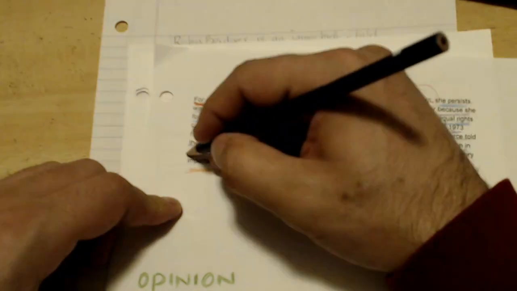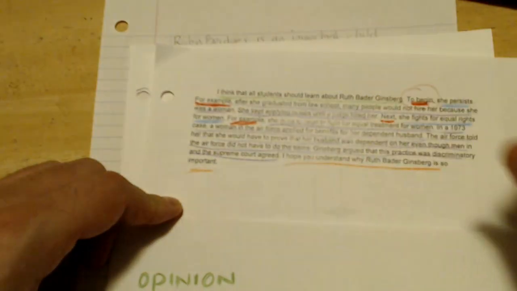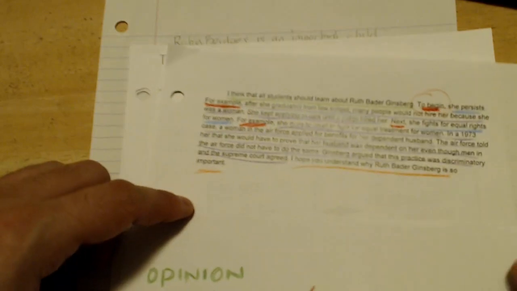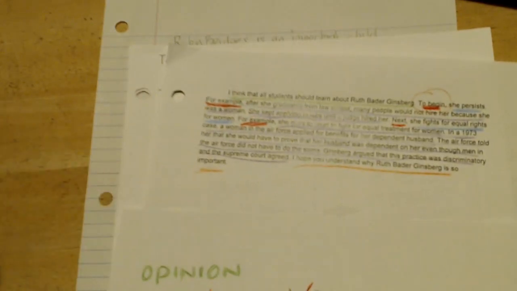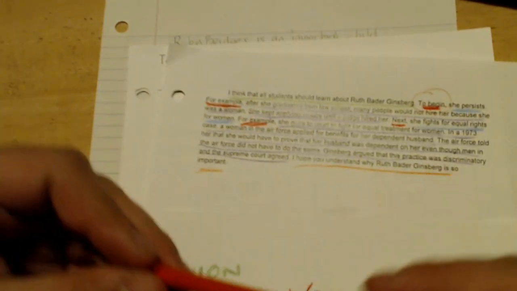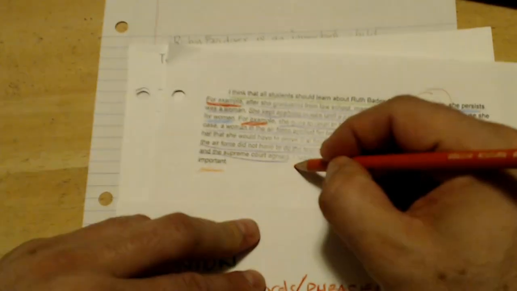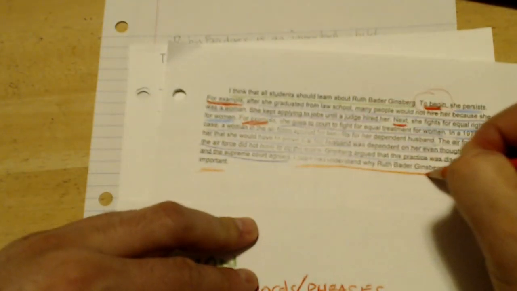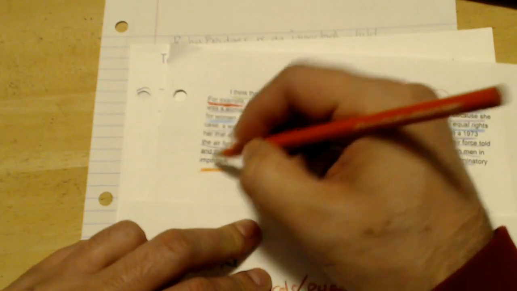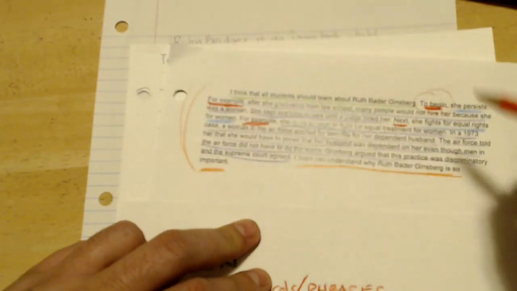It is very articulate. We then finish that off with, I hope you understand why Ruth Bader Ginsburg is so important. That would be our concluding sentence. So we're going to underline that in orange. The concluding sentence, of course, ties the whole thing together.